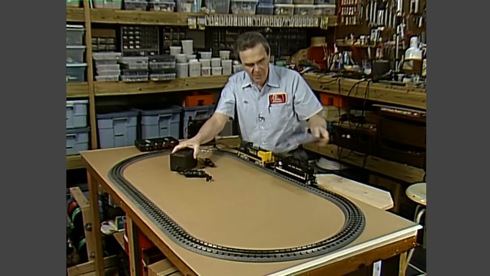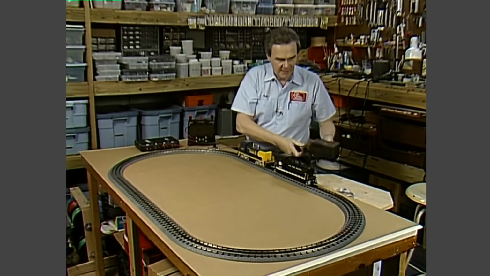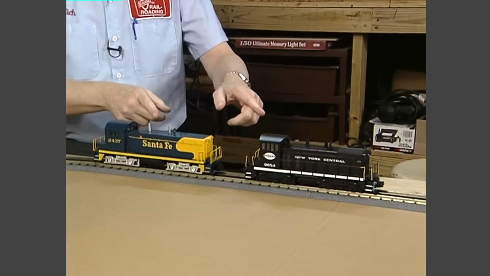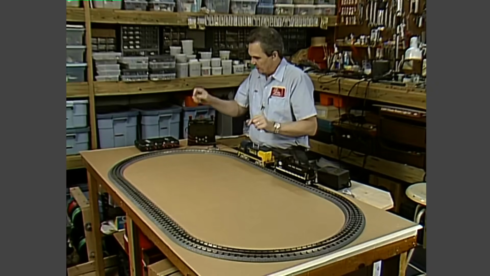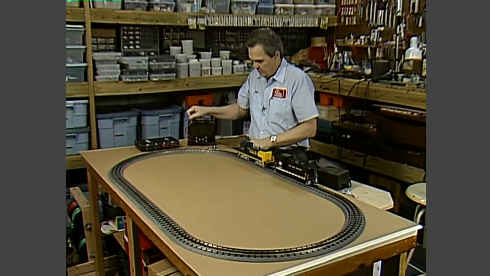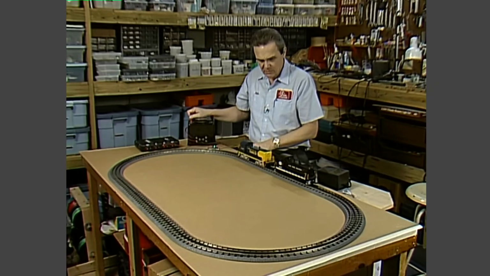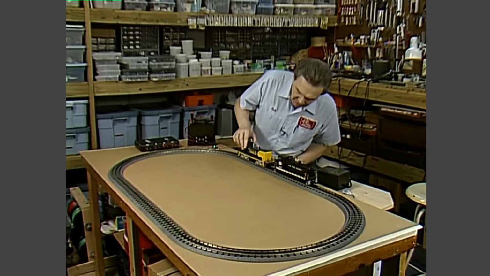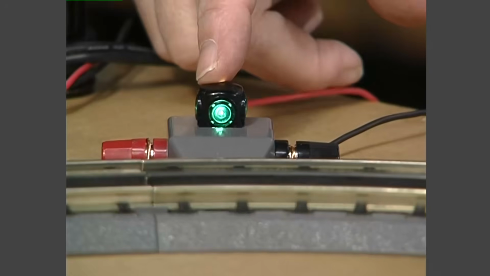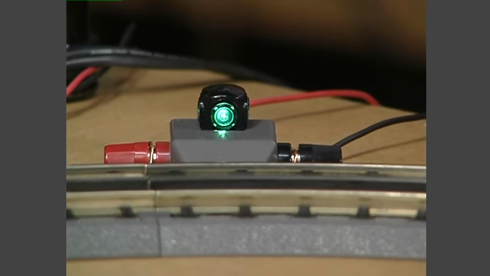We've got our TIU connected between the transformer and the track. I have two MTH Protosound 2 locomotives on the track. Now, when I turn on the power to the track, nothing happens. What's going on here? Why didn't the trains move? They didn't even light up. The lighted lock-on shows I've got power on the track, but nothing's moving.